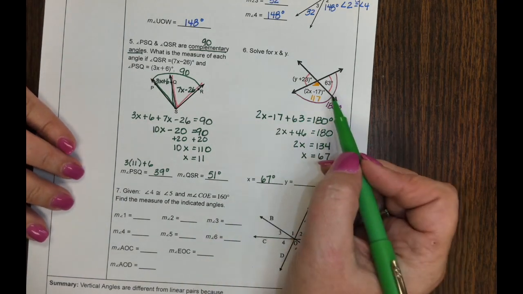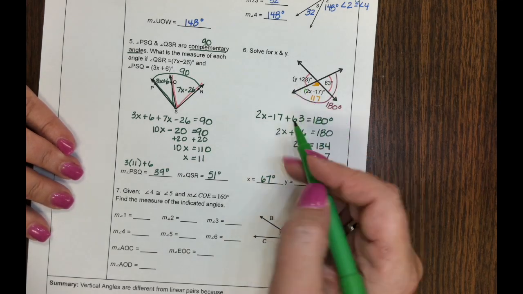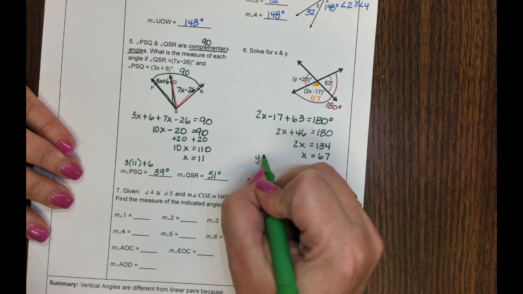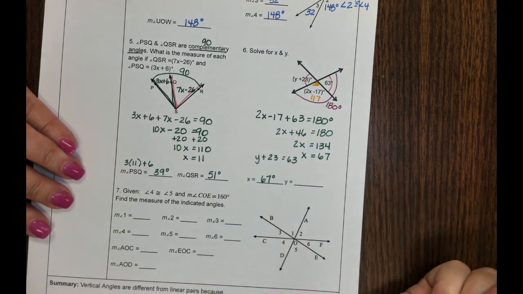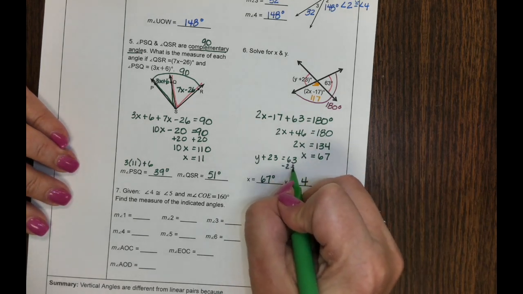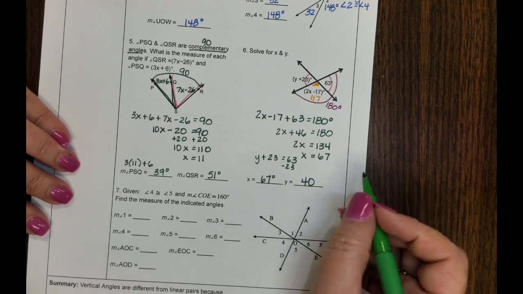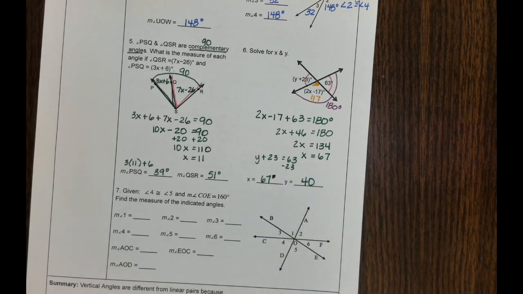And then we know that these two are equal to each other. That means this angle is 63. So what does y have to be so that the angle can equal 63? Well, 63 minus 23 is 40. So y is 40. And actually, sorry, x is 67, not 67 degrees. The angle is 67 in degrees, 117 degrees.